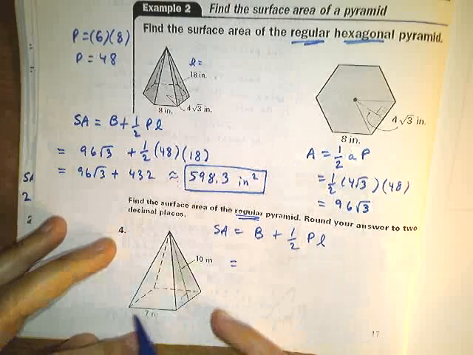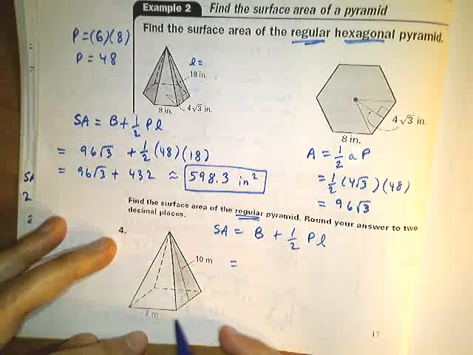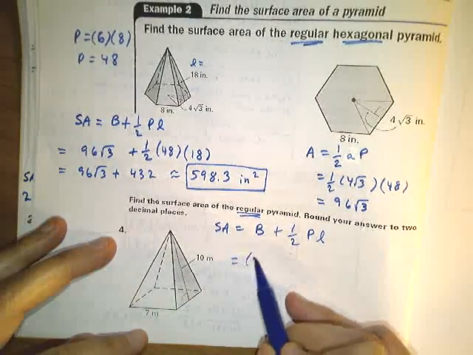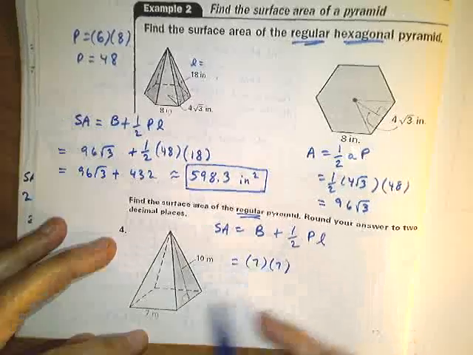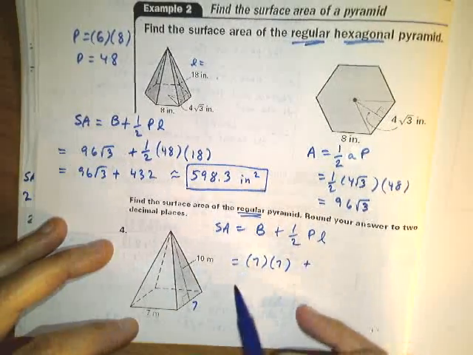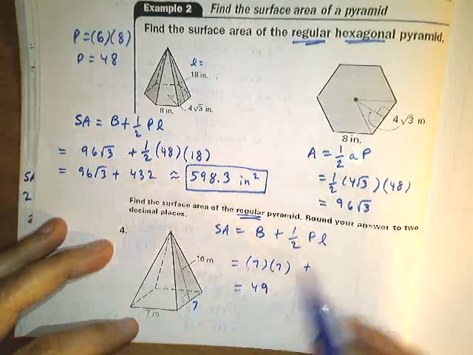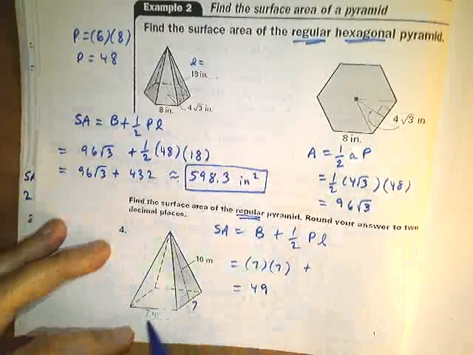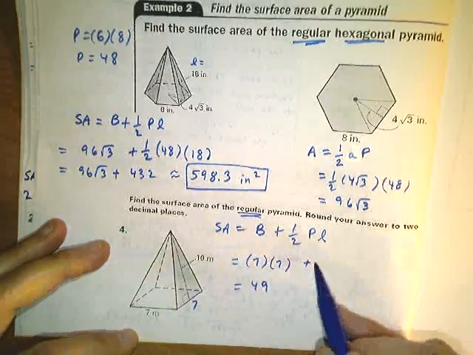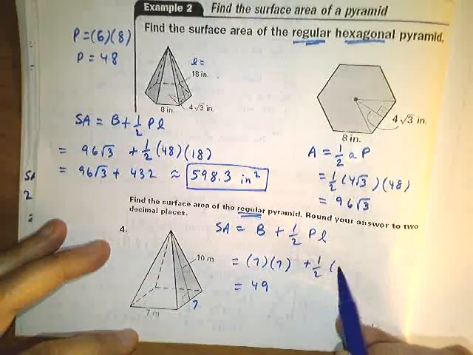So the area of the base is pretty easy. Since I know this is a regular pyramid, I know that this four-sided shape must be a square. The area of the base then would just be side times side. 7 times 7, or 49. The perimeter would be 7 plus 7 plus 7 plus 7, which is 28.